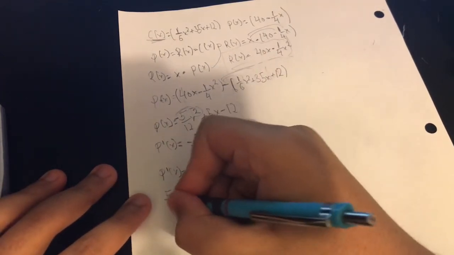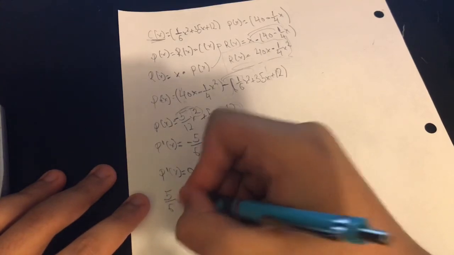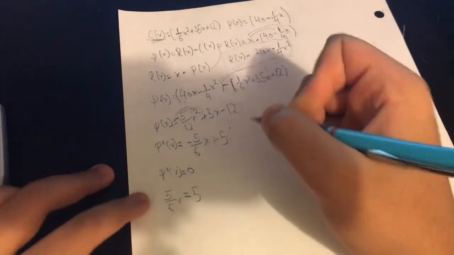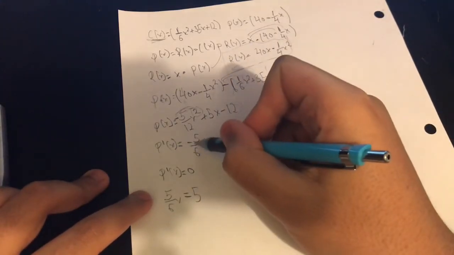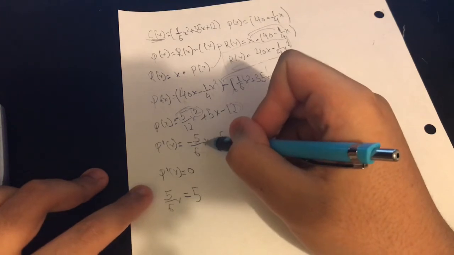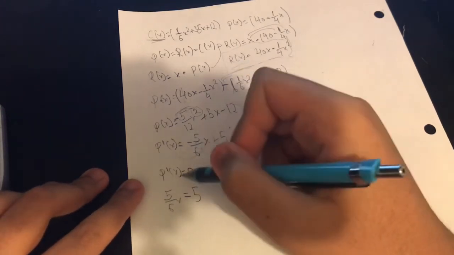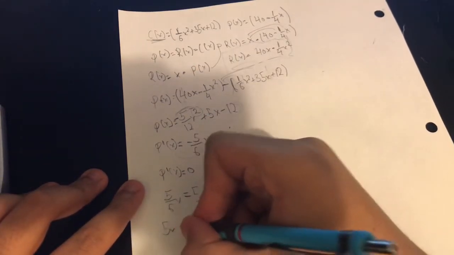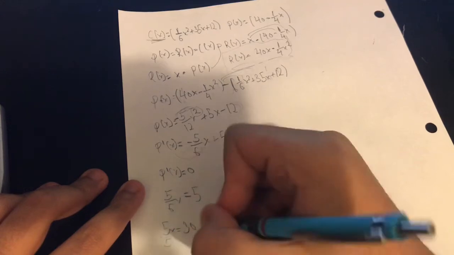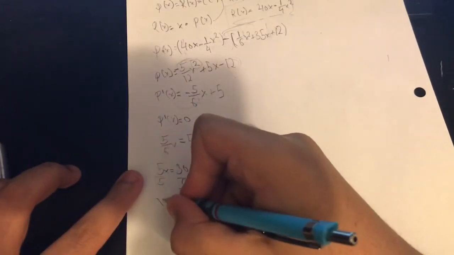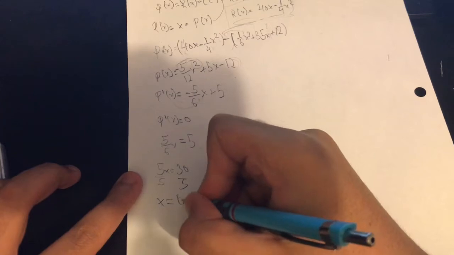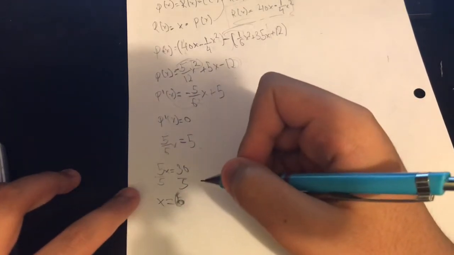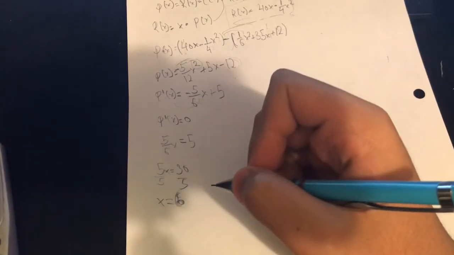So 5 over 6 x is equal to 5. What I did here is let it equal 0, and I moved the negative 5 over 6 x to the other side, so it becomes positive. Multiply by 6. 5 times 6 equals 30. 5x equals 30. Dividing by 5, we're going to get x equals 6. So x equals 6 is the number of printers per day.